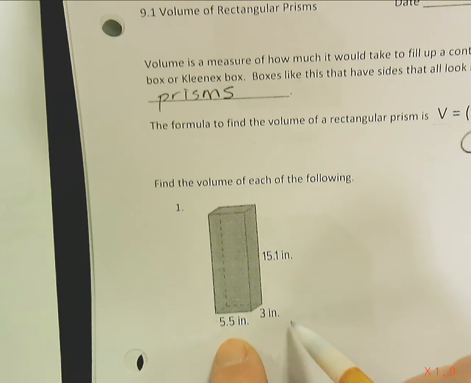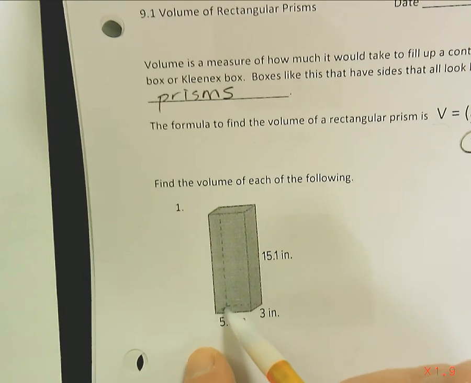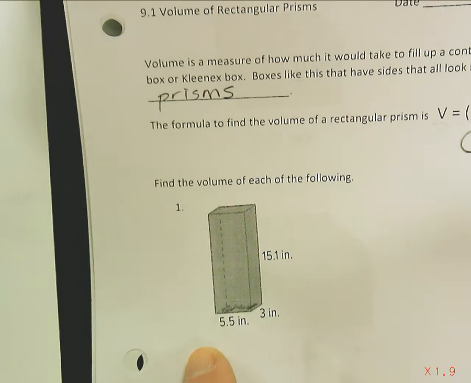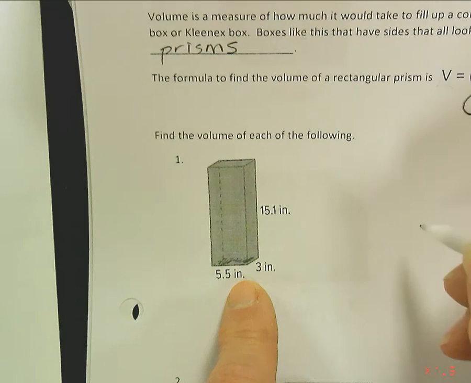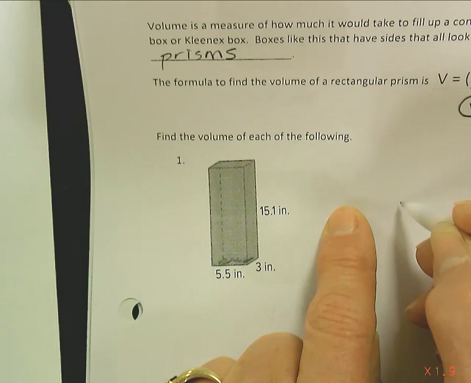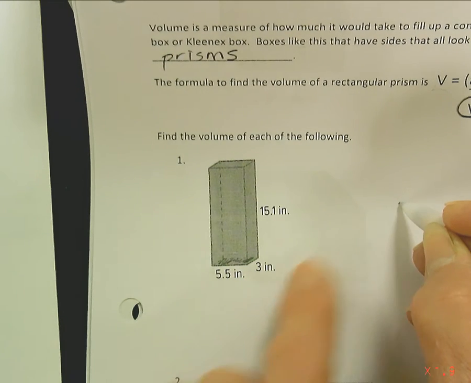So imagine that base down there. I'm going to shade it in. It's a rectangle. What are the base and the height of the rectangle, or the length and the width of the rectangle?